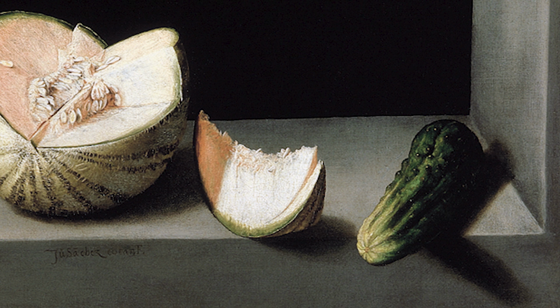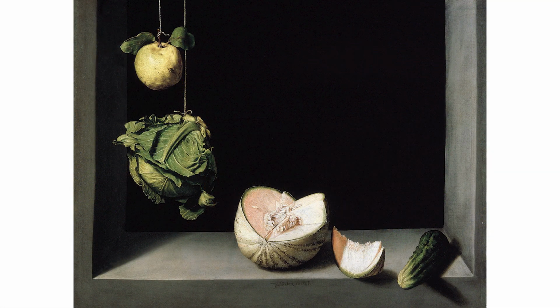Now take a second to imagine if the gradient of light went away, meaning the whole cucumber was the same shade of green. Instead of seeing a 3D object, we would just see a green oval shape. The light and shadows are what indicate to our brains that the cucumber takes up space. This creates the illusion of depth.